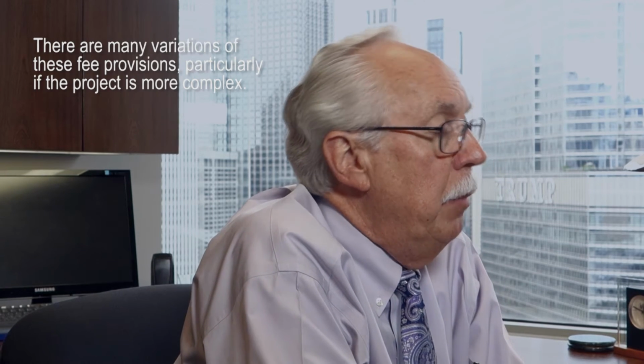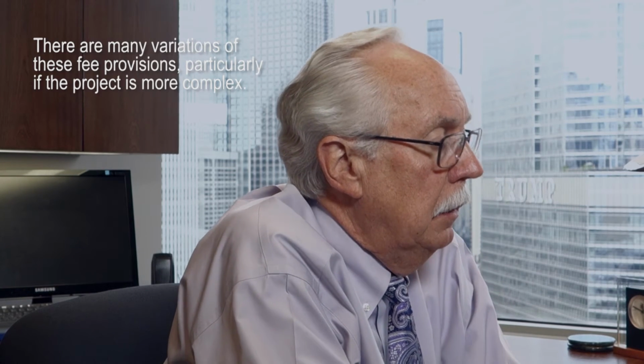Every agreement should have a section on compensation, which describes how the contractor is going to be paid for the work that he's doing. The contractor could be paid hourly. He can be paid on a lump sum basis. He could be paid on the cost of the work plus a fee, with or without a guaranteed maximum price. The more complex the project, the more likely the contractor will not be paid on an hourly basis.